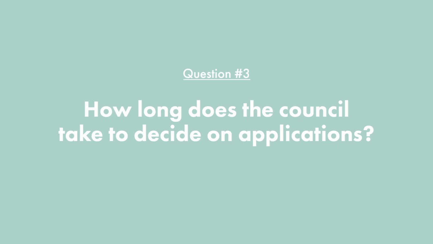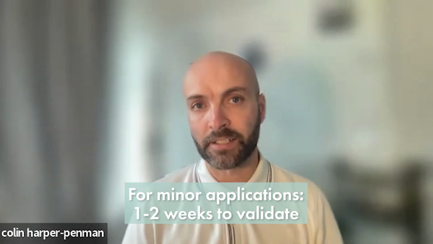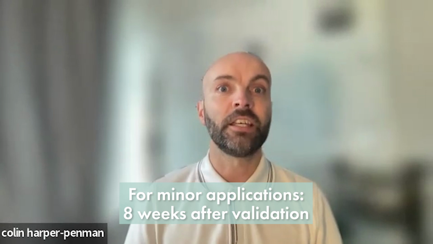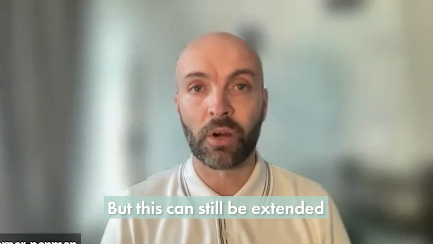And how long do these decisions usually take, just from your experience? So when you submit your application, the council will always take 1 to 2 weeks to validate it so it's on their system. From validation date, it should be normally 8 weeks. If it's a major application of around 10 or 11 units or more, then it goes up to 12 weeks. But it doesn't mean that it will be made a decision in that timescale, because it can be extended. And sometimes, in fact, quite a lot at the moment, they're actually asking for what's called an extension of time. That means it allows them to still make a decision within the acceptable time limit, but it goes over the original time limit they gave you.